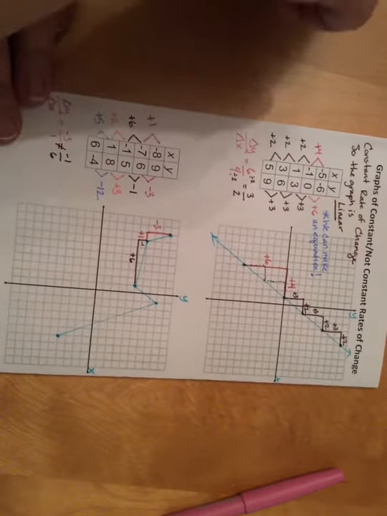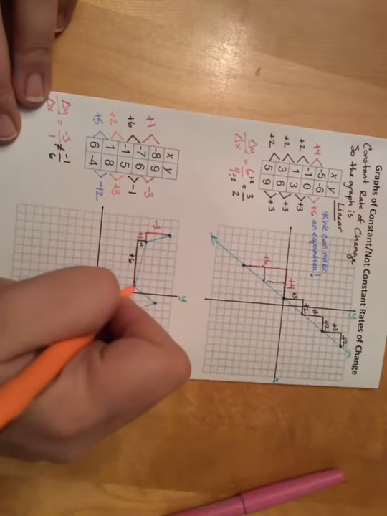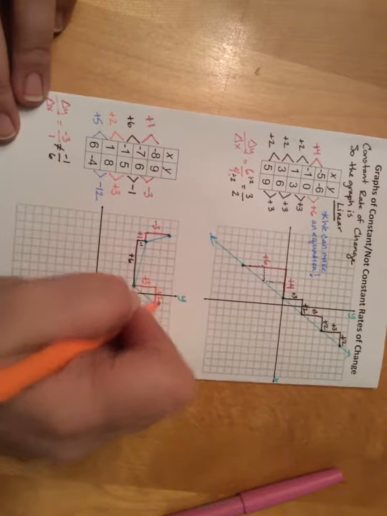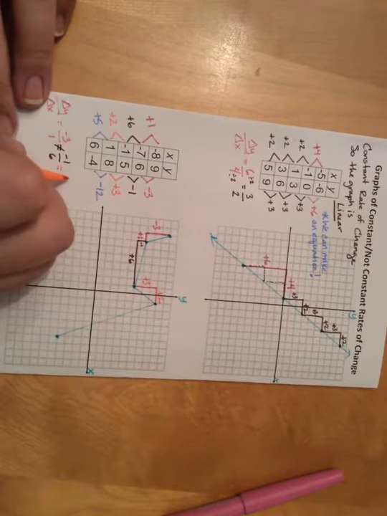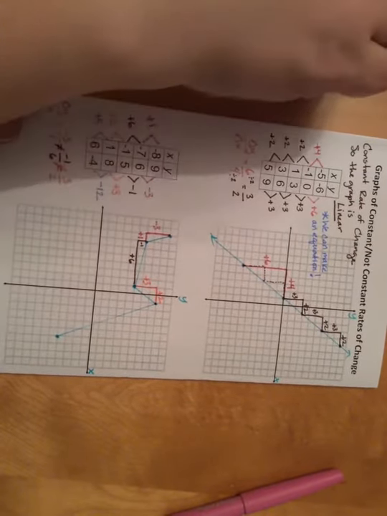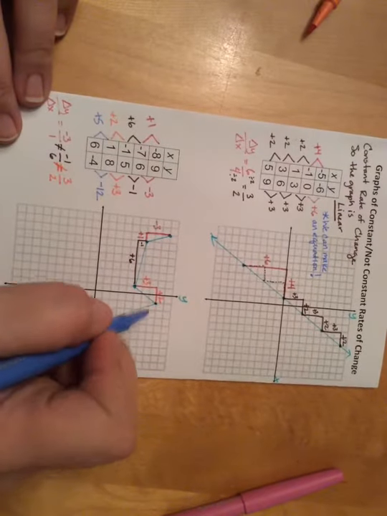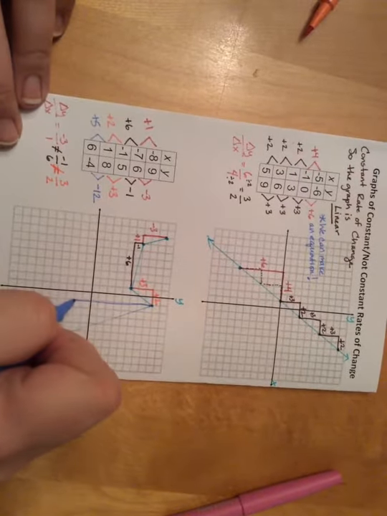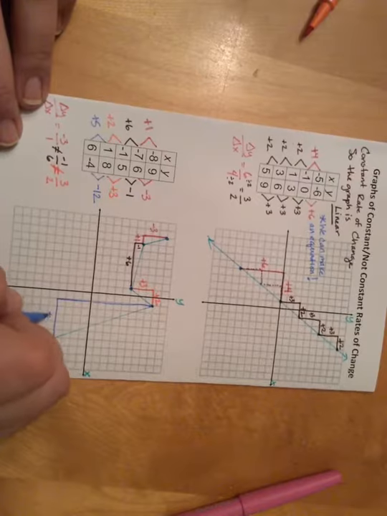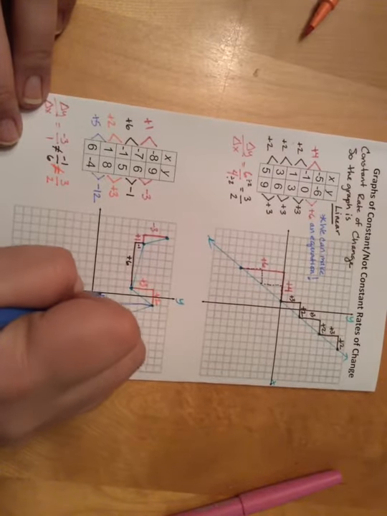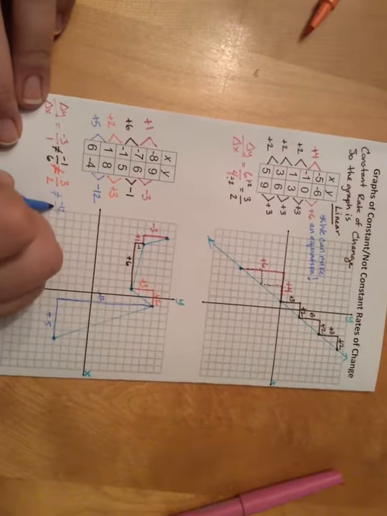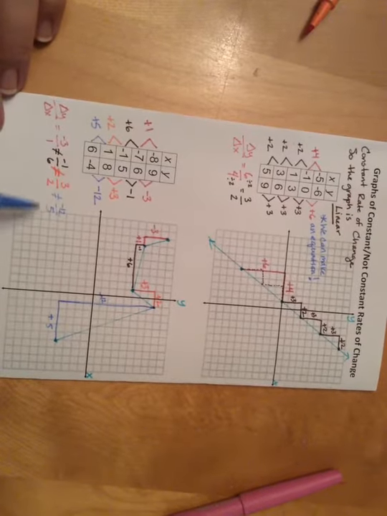And our next one is going up this time. Up 1, 2, 3. To the right 2. So if I look at my rate of change, it's +3 over 2, which again is not equal. And then the last one is going down 1, 2, 3, 4, 5, 6, 7, 8, 9, 10, 11, 12. To the right 1, 2, 3, 4, 5. And that rate of change is again not going to be equal. It's -12 over +5.